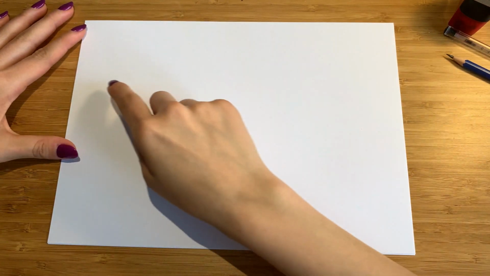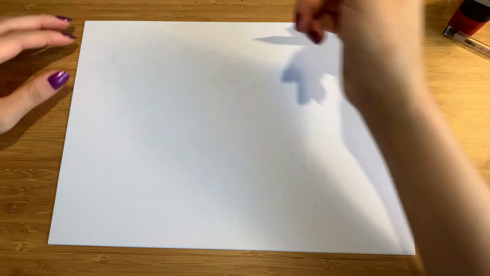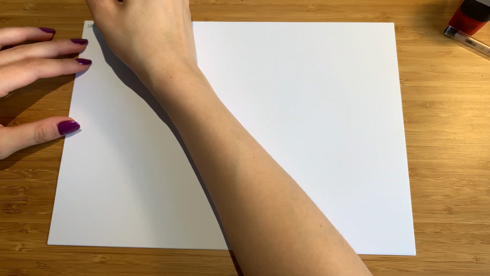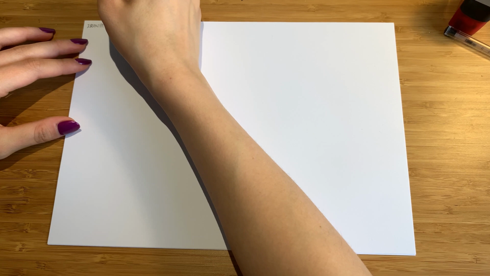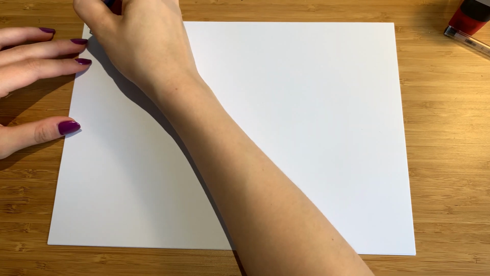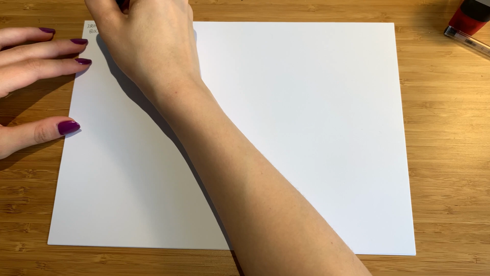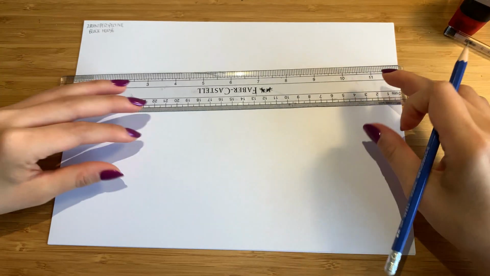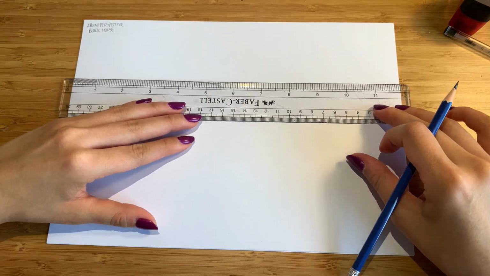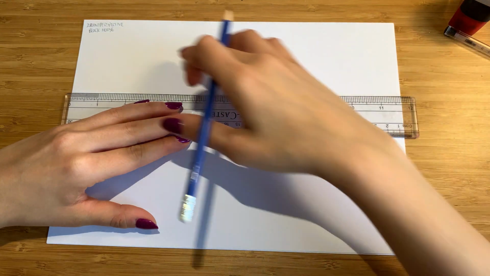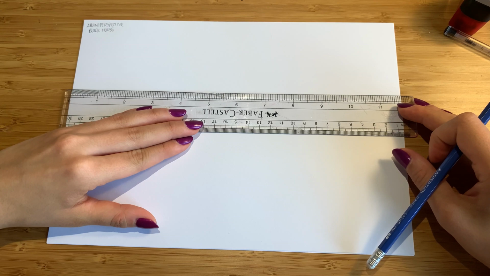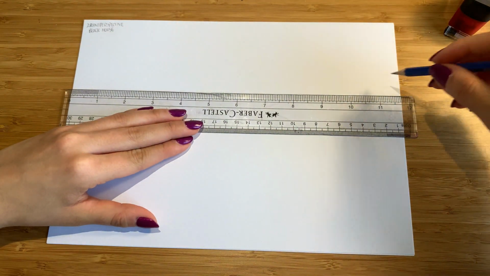So let's get started. We are going to start off by creating a horizontal line across our page as usual. Let's write down our title first, 2-point perspective block house. Now we're using the same exact methods we've been using from the previous videos. We are going to make sure that all lines are parallel. I'm going to place my ruler somewhere just slightly above our midline, and I'm going to make sure my lines are parallel to the edge of the page and draw a nice line across.